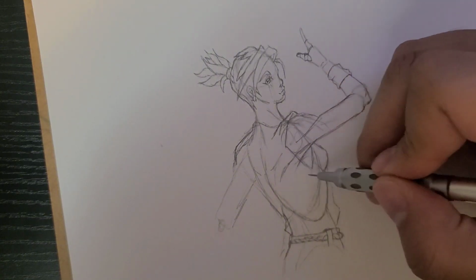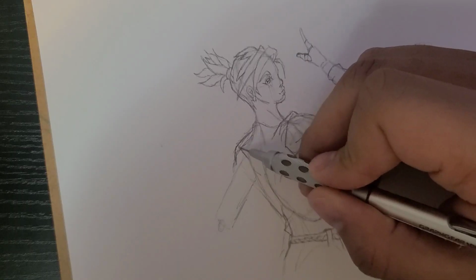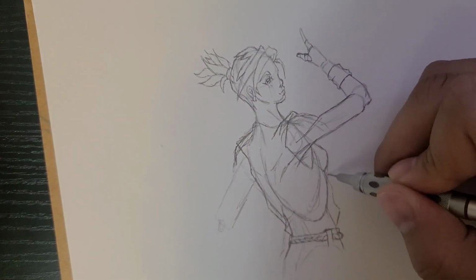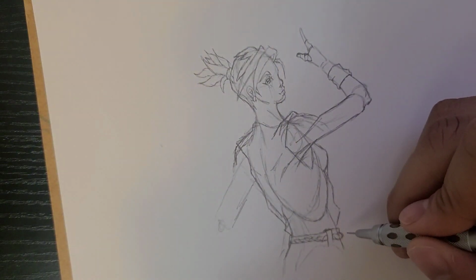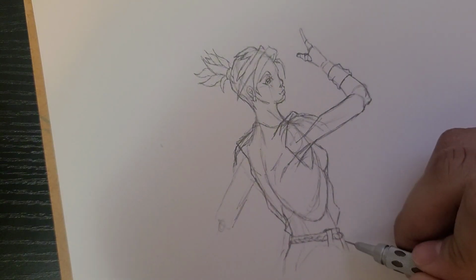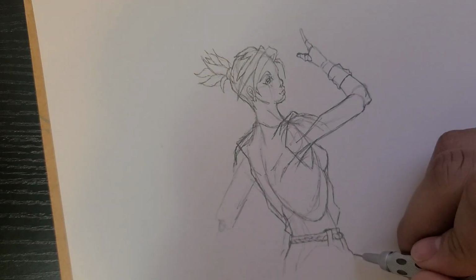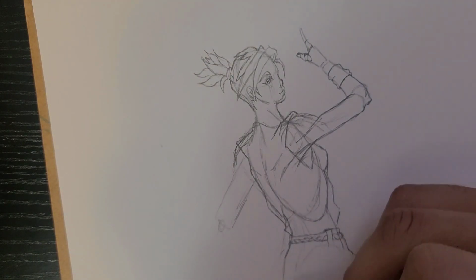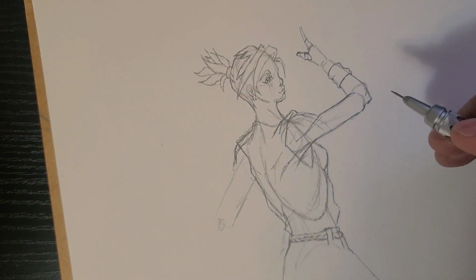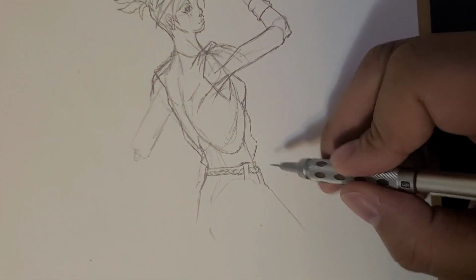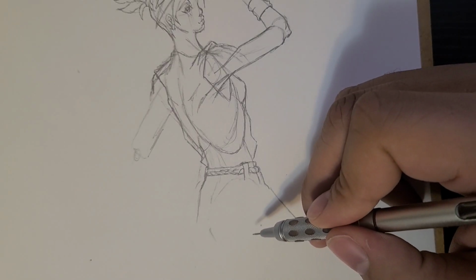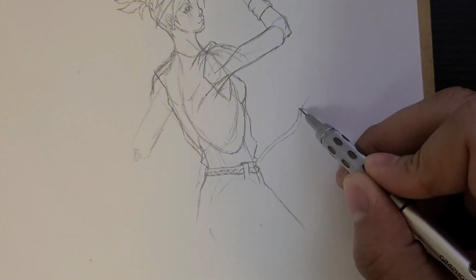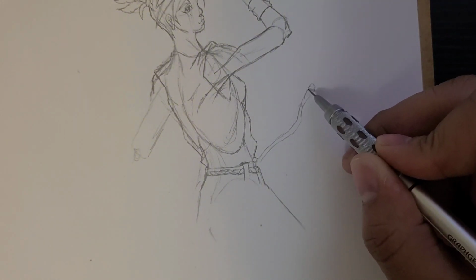Now, my favorite thing about fighting games in general is the fashion. So her fashion will represent the fashion of most sports and fighting, more like street fashion with martial arts in it.